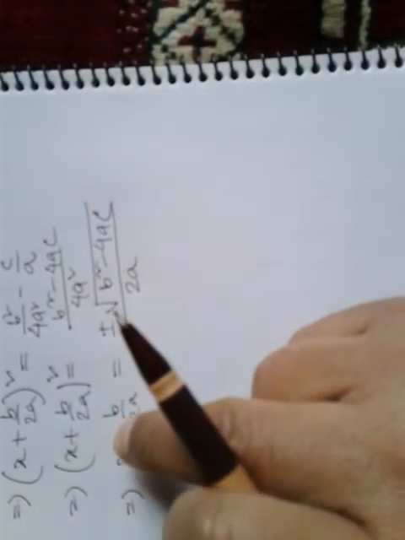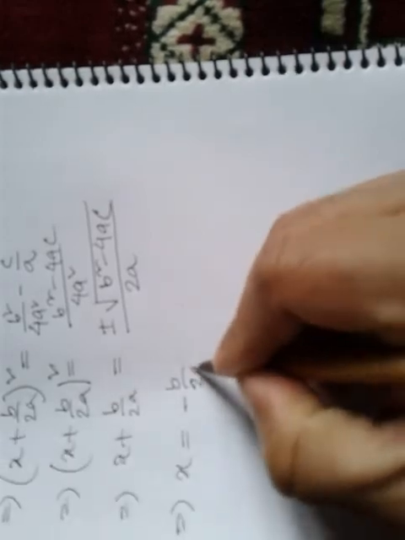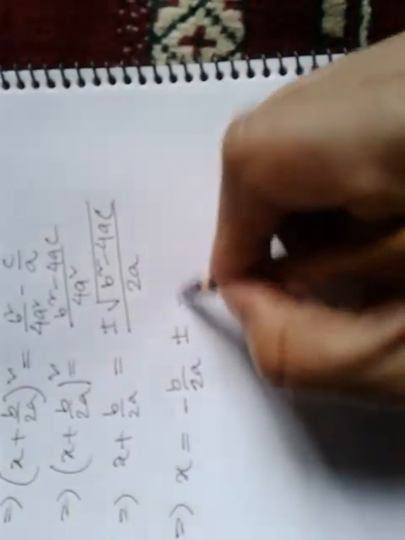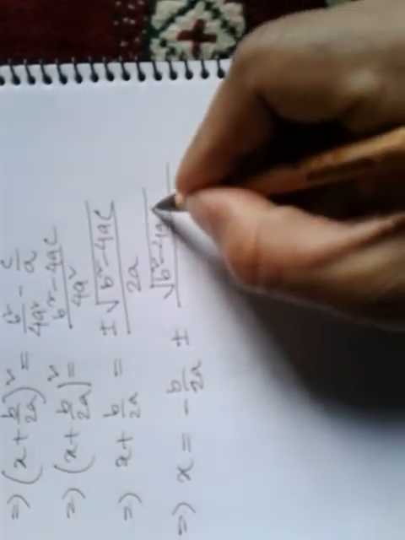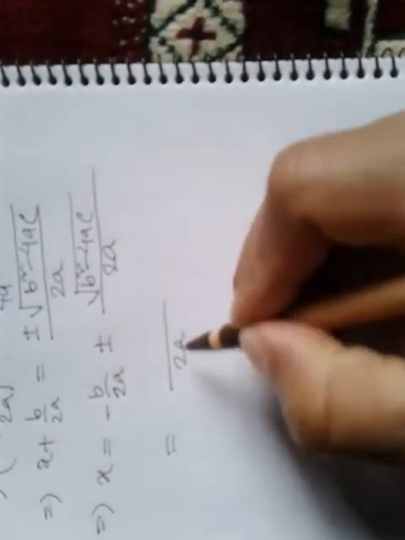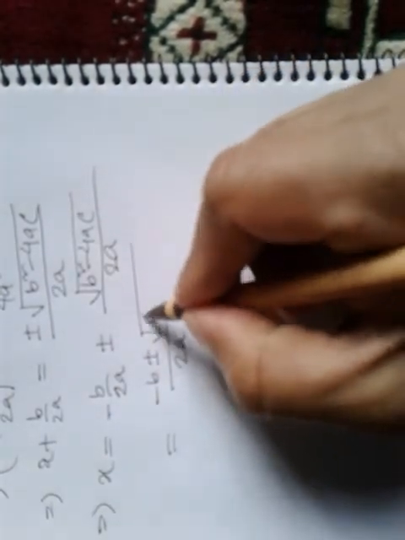And now x equals to, this b by 2a will go to that side, that is minus b by twice a plus minus square root b square minus 4ac divided by twice a. And now twice a, minus b plus minus square root of b square minus 4ac.